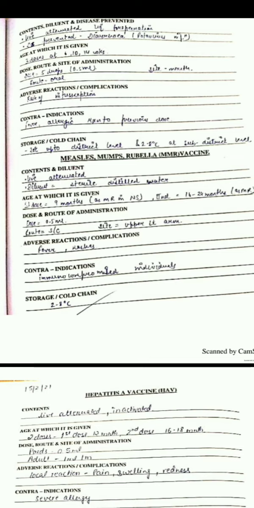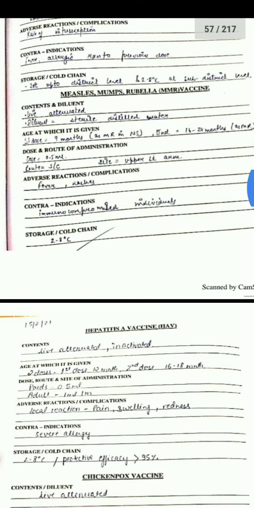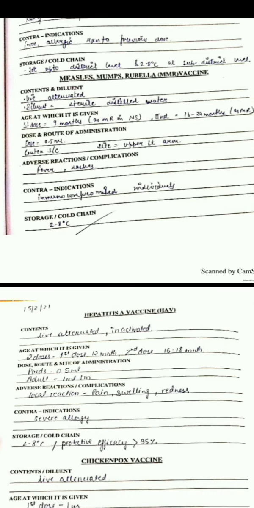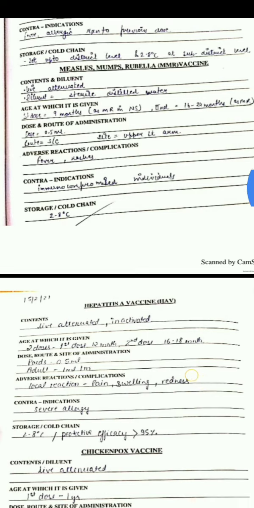Measles, mumps, rubella vaccine contains a diluent and is the live attenuated vaccine. Diluent is sterile distilled water. Age is first at 9 months, second dose 16 to 24 months. Dose is 0.5 ml. Site is upper right arm. Route is subcutaneous. Adverse reaction is fever and rashes. Contraindications are immunocompromised individuals, and stored at 2 to 8 degrees centigrade.